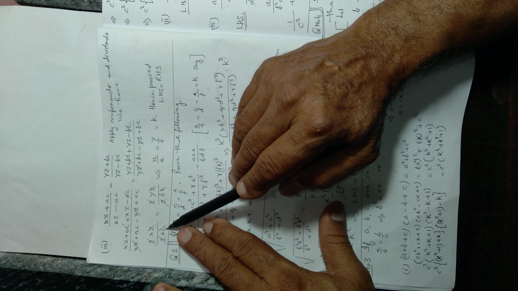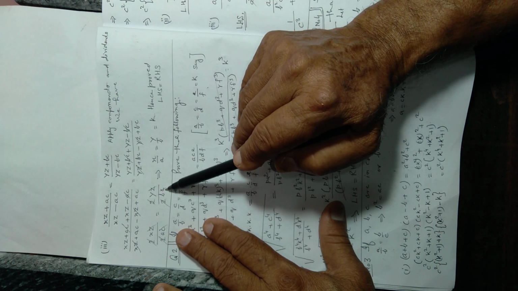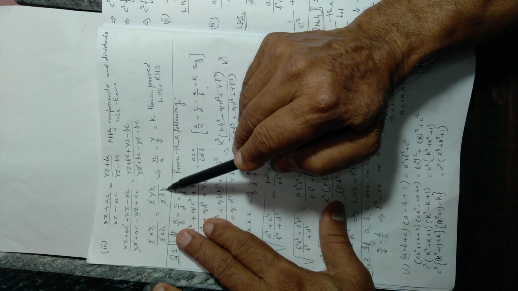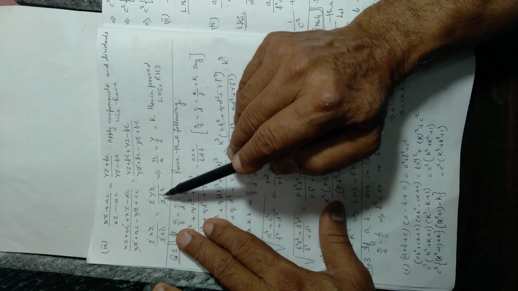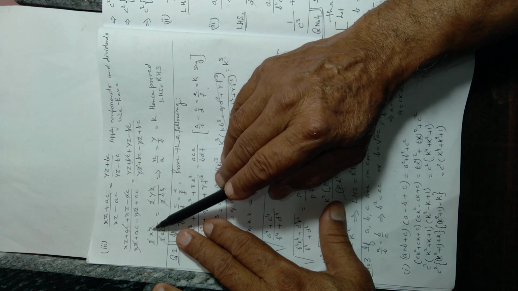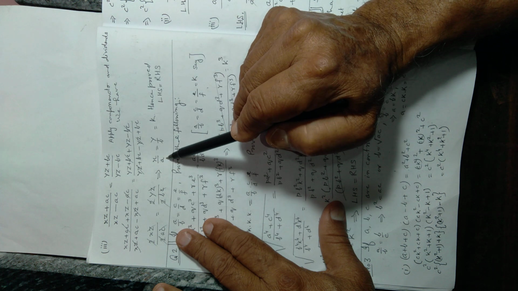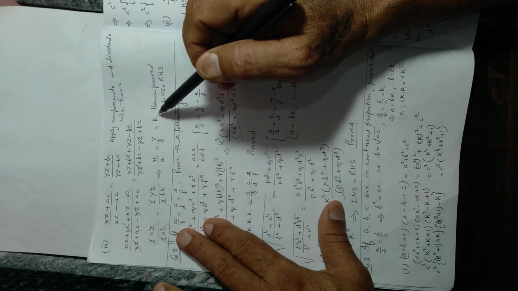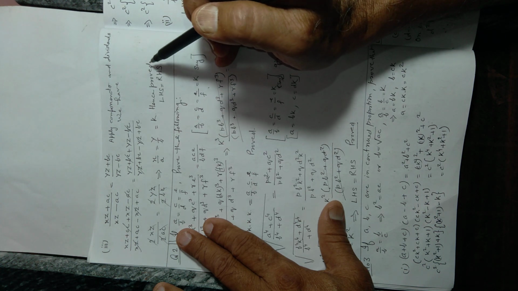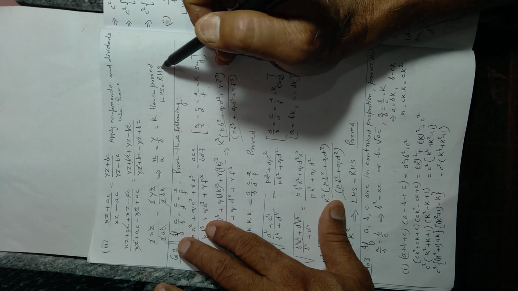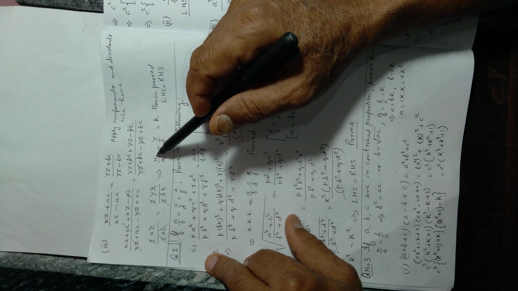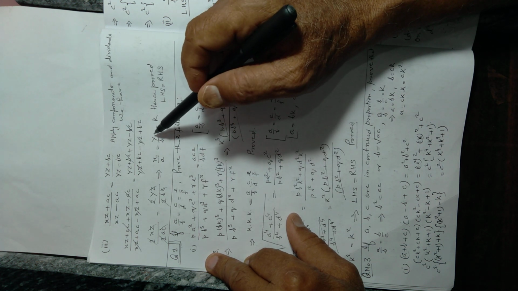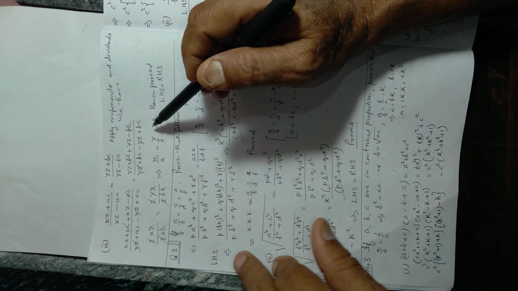In the denominator part you see c, and on the right hand side denominator part c. This c and c will be cancelled. So we are left with x upon a is equal to y upon b and equal to k. Hence proved, left hand side is equal to right hand side. X upon a is equal to y upon b.